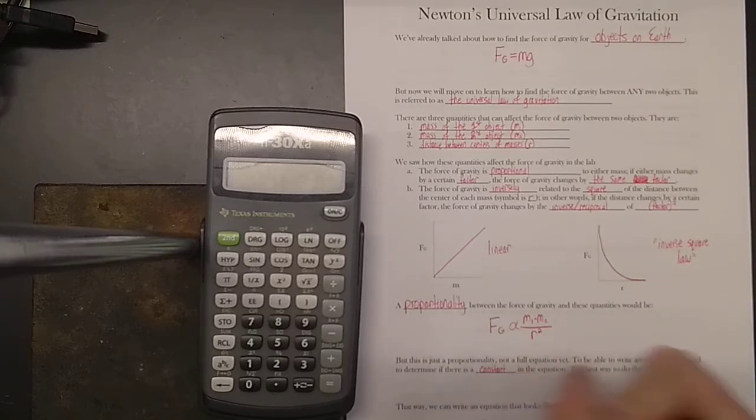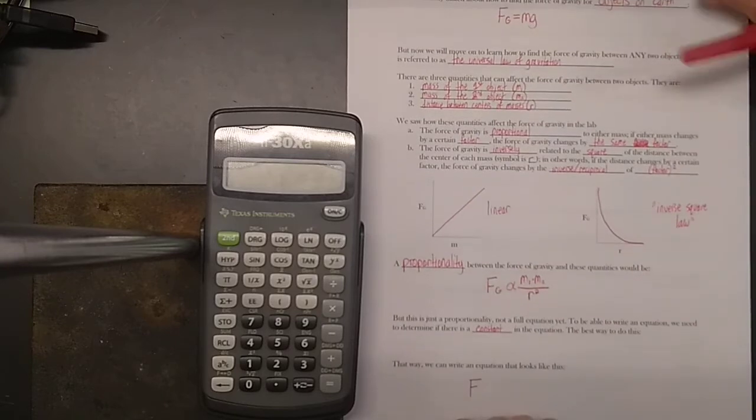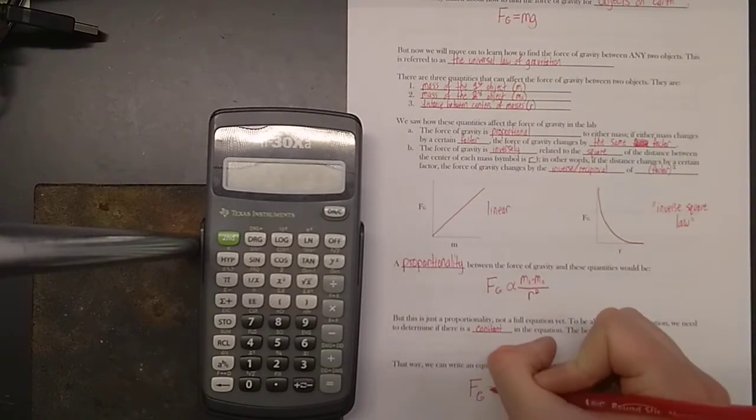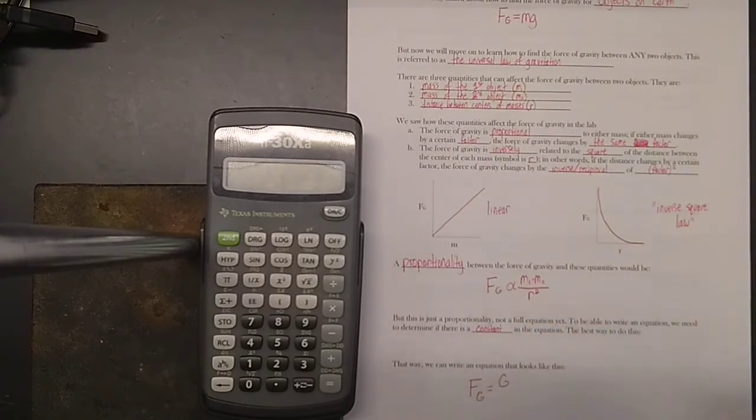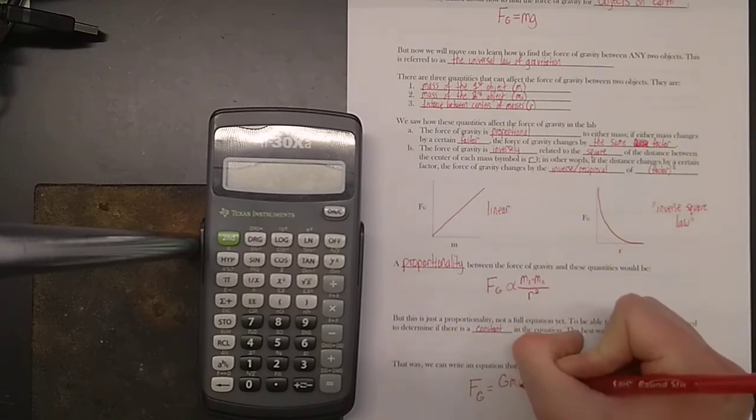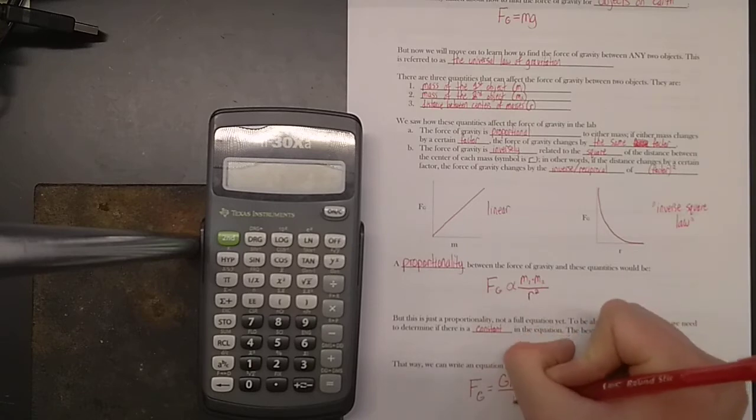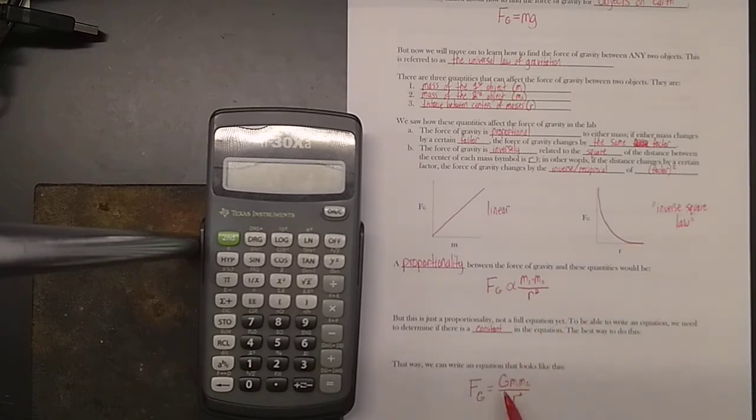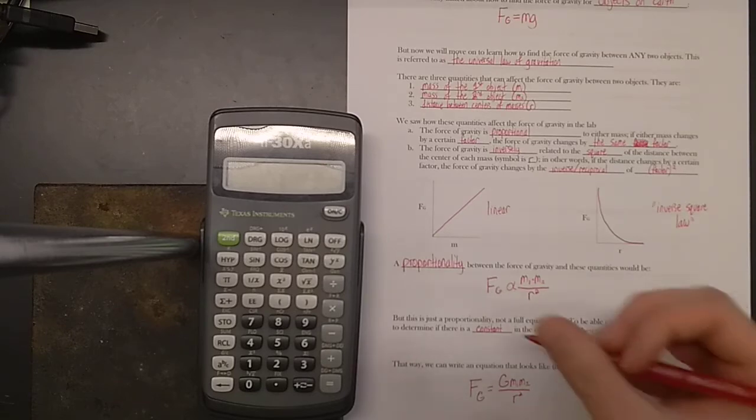Let's assume that we have this equation here. Fg equals, I'm going to just use capital G because that's what we actually use for this, m1 m2 over r squared. What we're doing is we're assuming that big G is some constant. It's some value that's always true, and that would make this equation accurate.